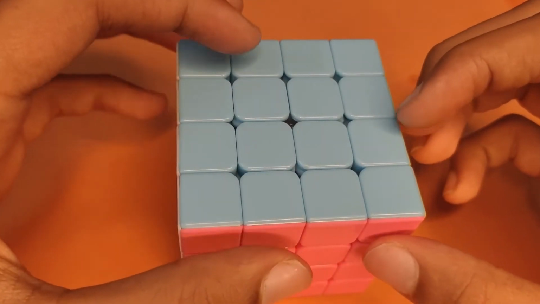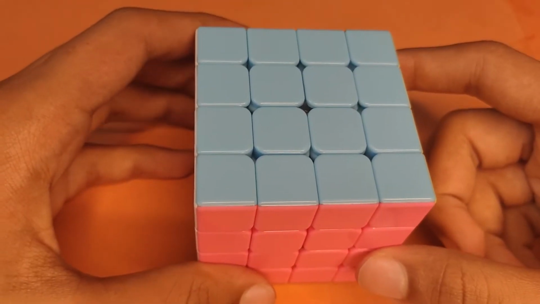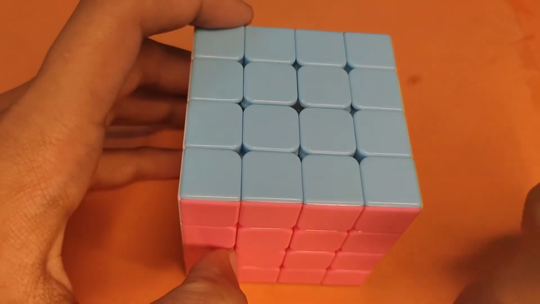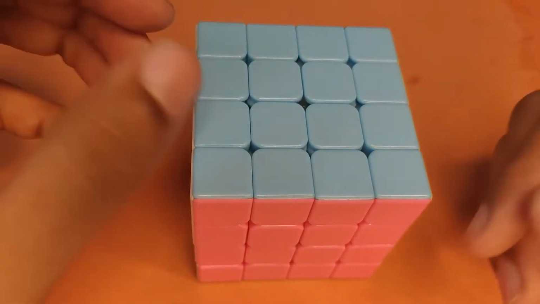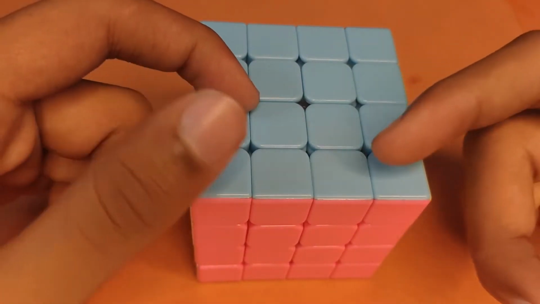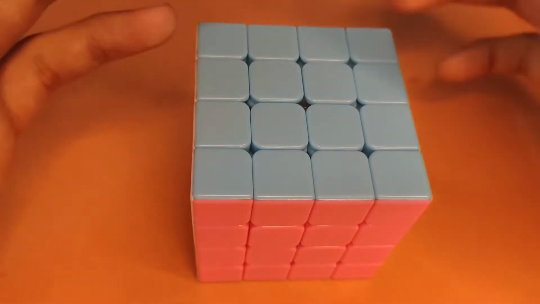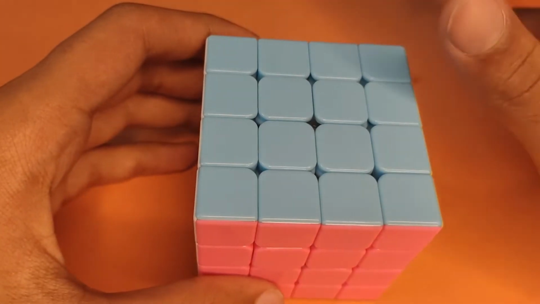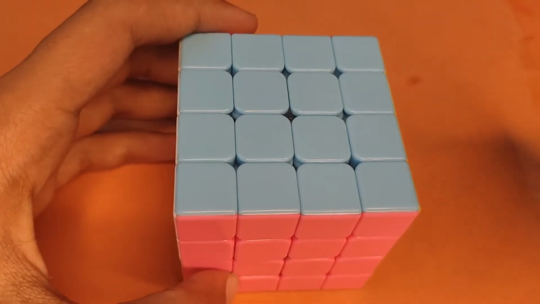So I recently learned how to solve a 4x4 Rubik's Cube, and I'm going to teach you how to do it. I'm also going to be teaching you how to do an OLL parity, corner parity, and so on and so forth. I'll try to give the chapters in the description, and you should be able to see them when you tap on the screen as well. Without any further ado, let's get started.